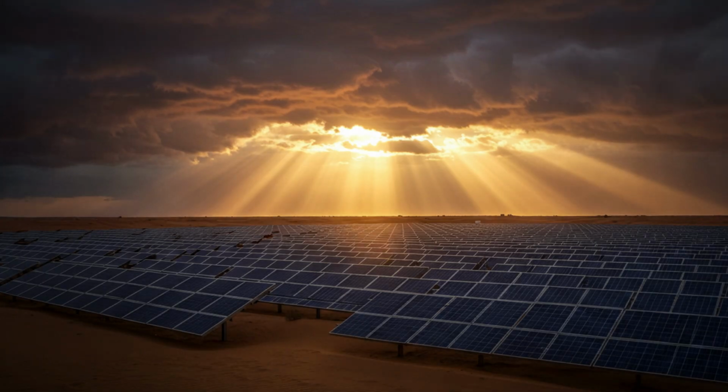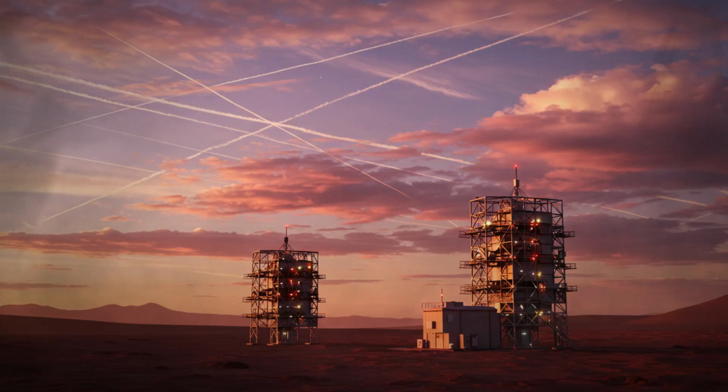High-resolution cloud-resolving models, CRMs, simulate individual clouds. At grid scales below 1 kilometer, they resolve convection, microphysics, entrainment, precipitation.